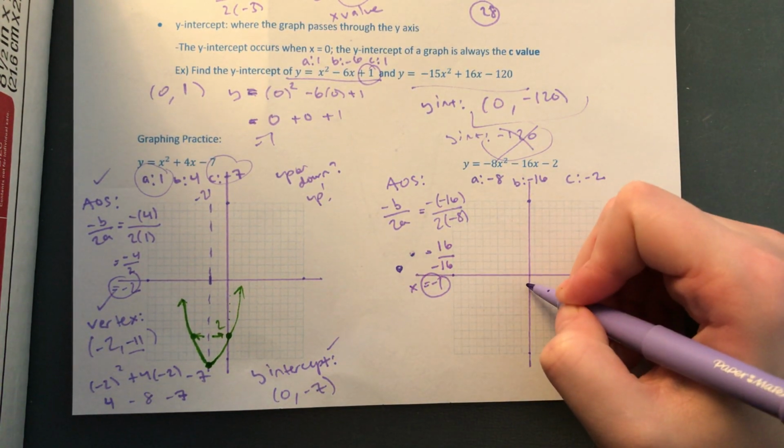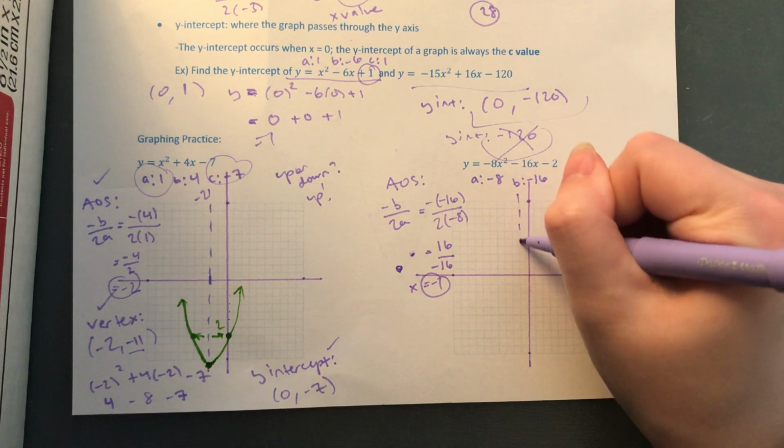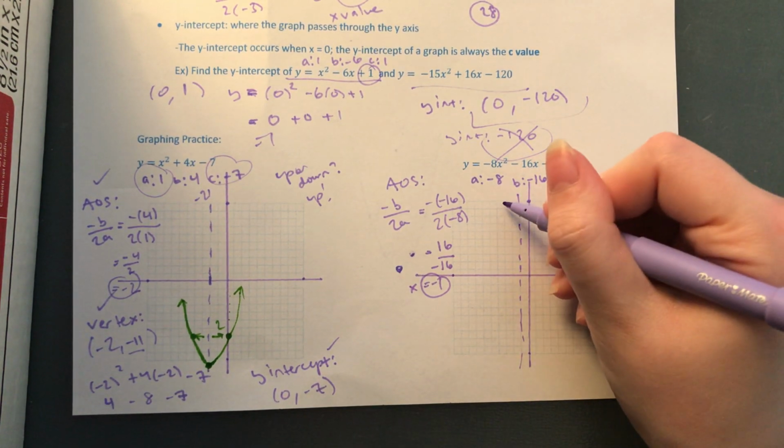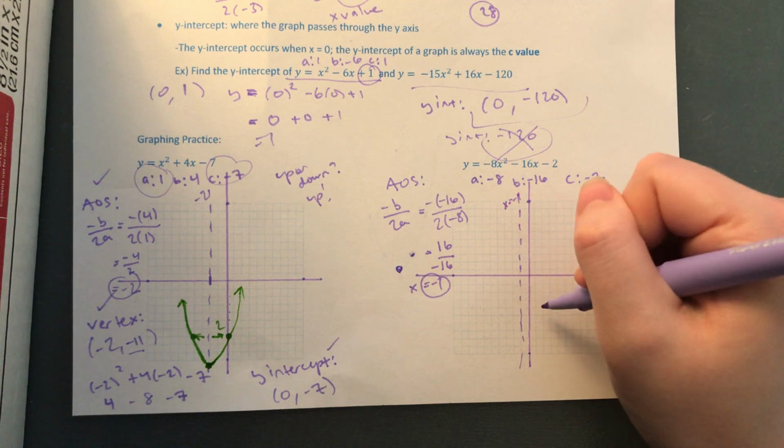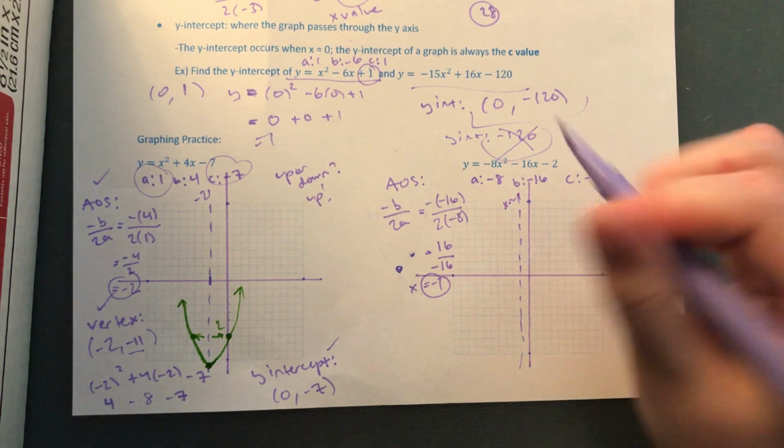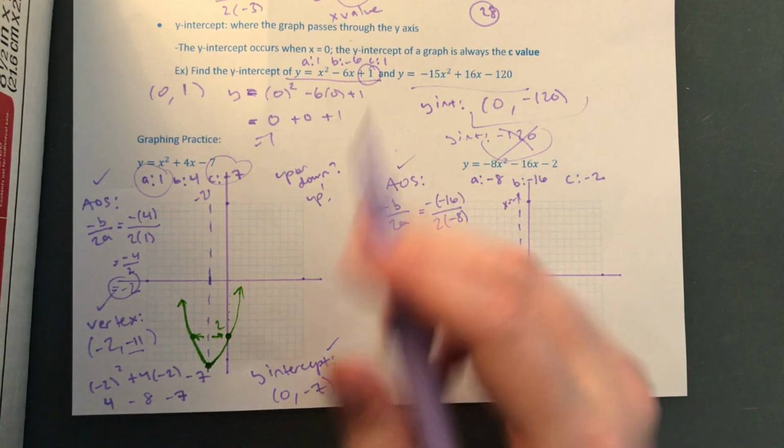So I'm going to go right here to -1 and sketch in a dotted line. So this is at x equals -1. This is your axis of symmetry. All right, so axis of symmetry is done. Next up is your vertex.